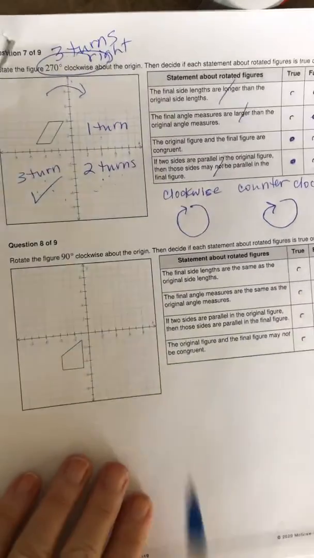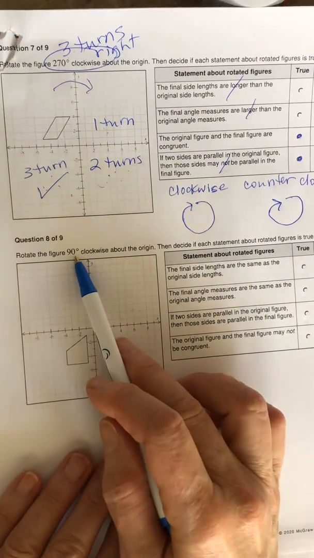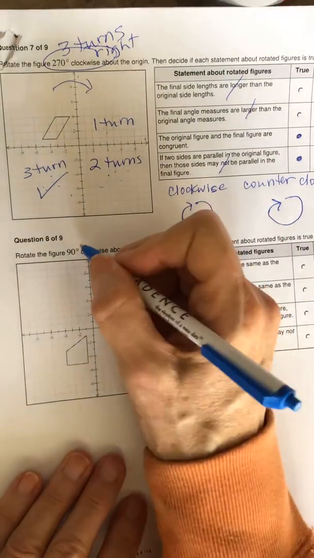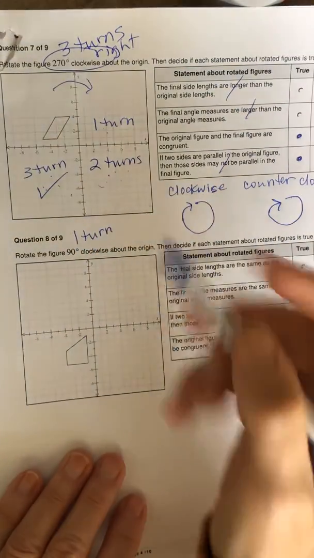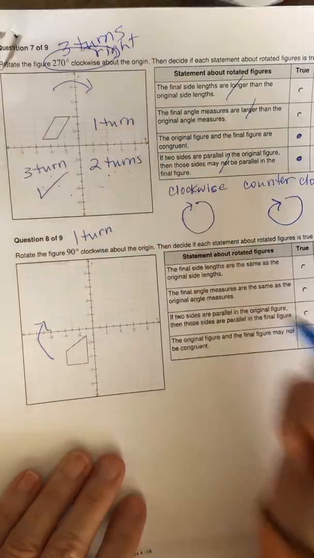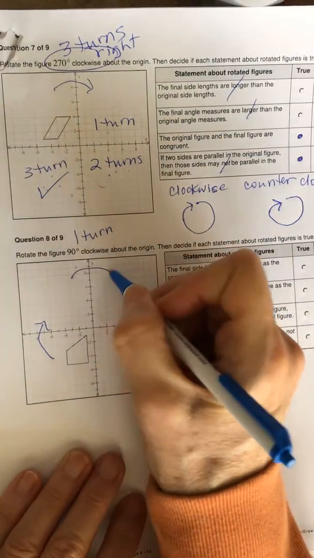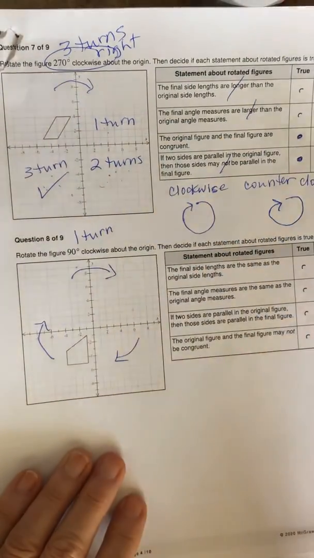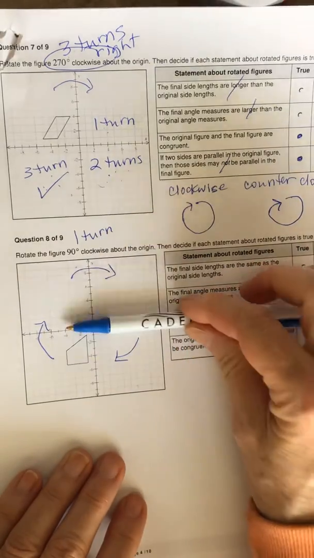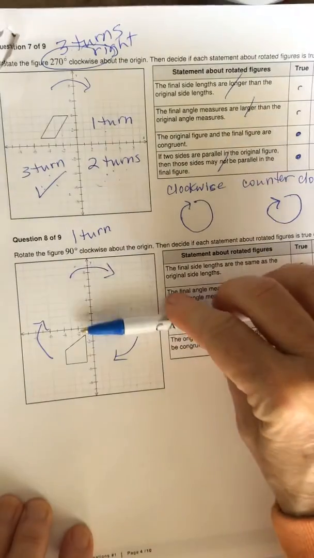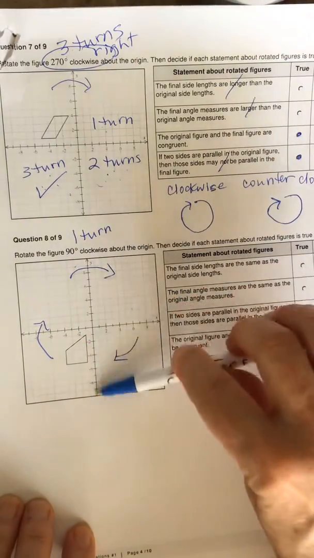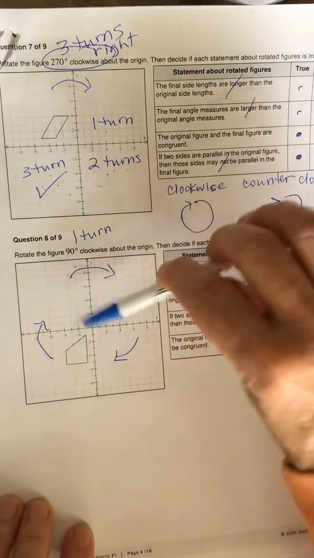The next one, rotate the figure 90 degrees clockwise about the origin. Each turn is 90, that's 1 turn, okay? Clockwise means going that way, because remember, clockwise is going this way, okay? But wherever they have your little tool resting on which line, all you have to do is just do 1 turn with that.